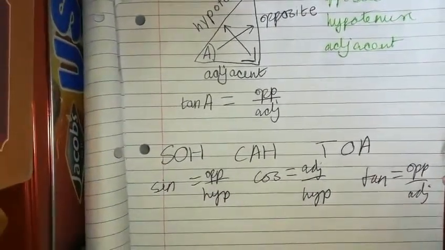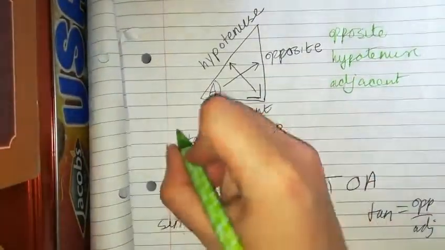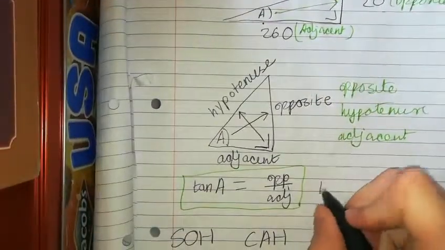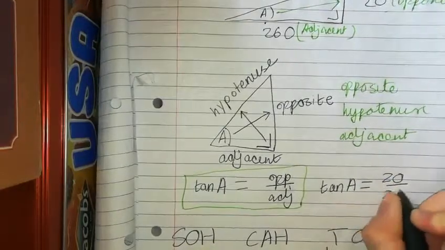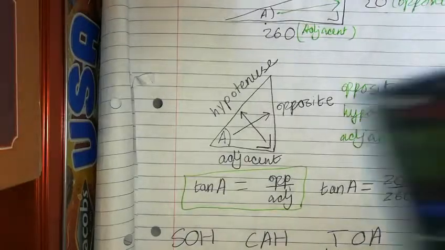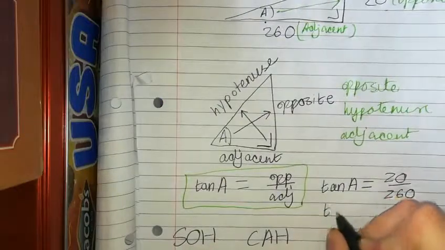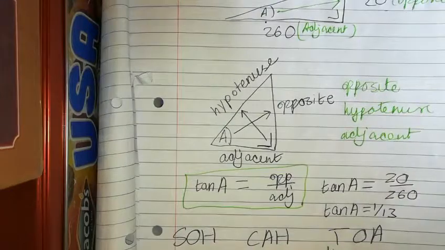So if we're asked to get the tan of this angle A, the tan is our opposite over our adjacent. Our opposite we got was 20, our adjacent is 260, so tan A is equal to 20 over 260, and we can break that down a little more. If we put 20 over 260 into our calculator, we get 1 over 13. So we can simplify it, and we get tan A is 1 over 13. That is tan A as a fraction.